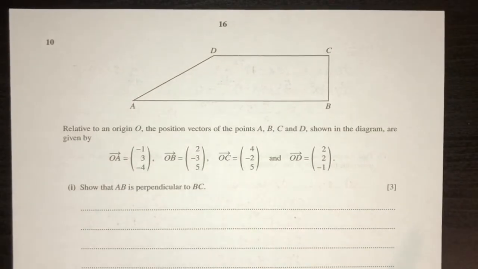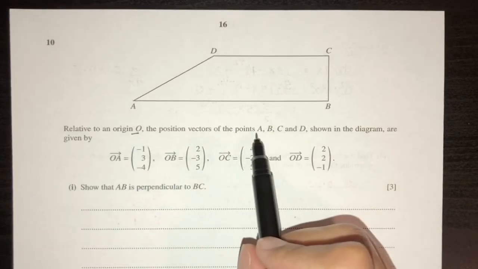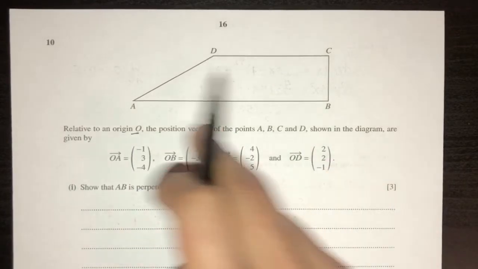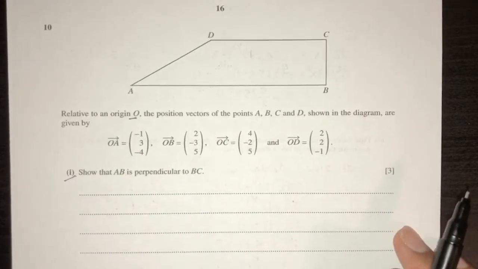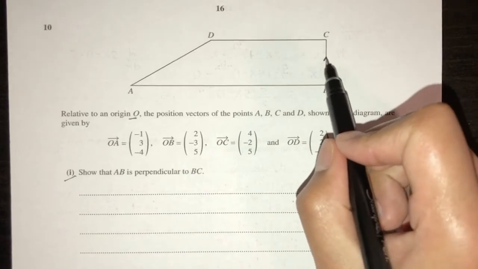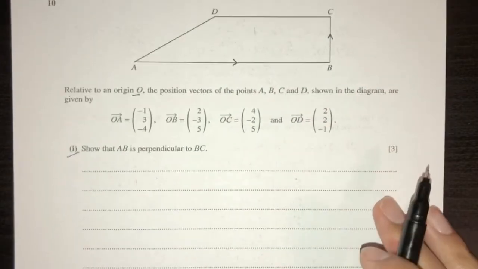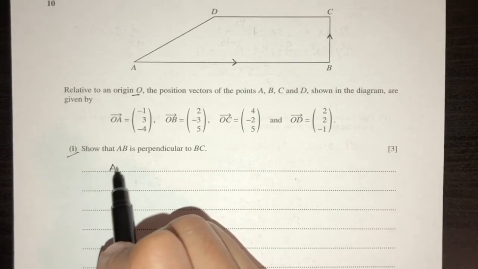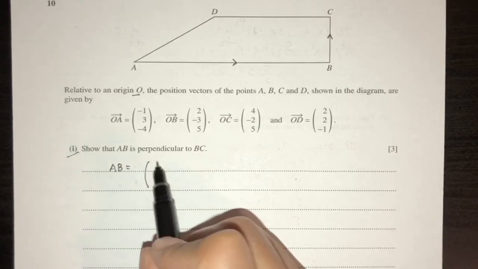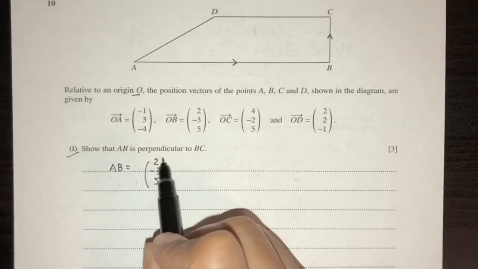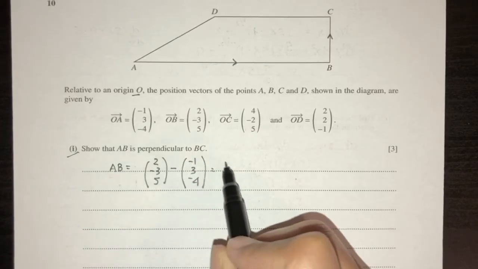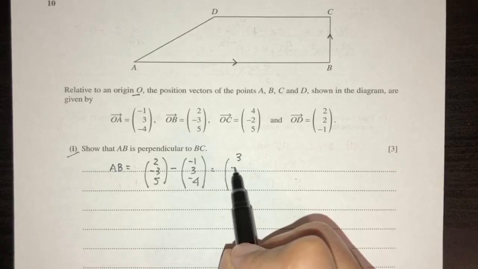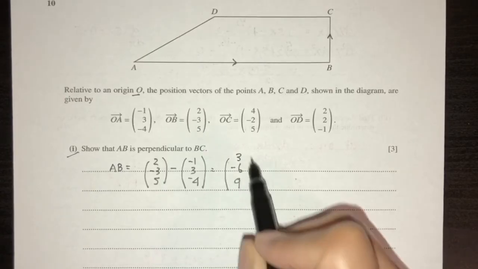So here we have question number 10. Relative to a point O, the position vectors of A, B, C, and D are shown, it is given to you below. Now part 1, show that AB is perpendicular to BC. So first we have to find those two directions. So what is AB? AB is given by OB, which is (2, minus 3, 5), minus OA, which is (minus 1, 3, minus 4). That should be (3, minus 6, 9).